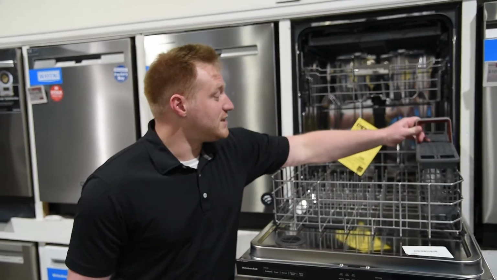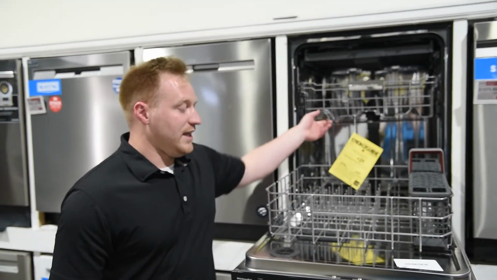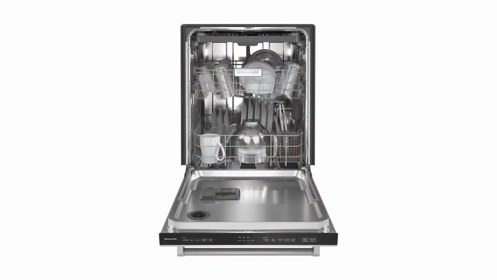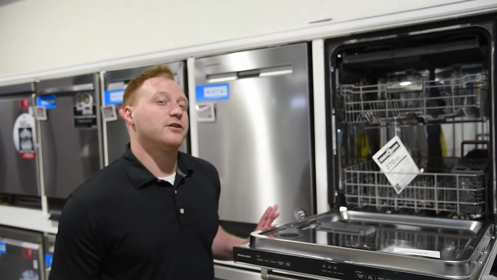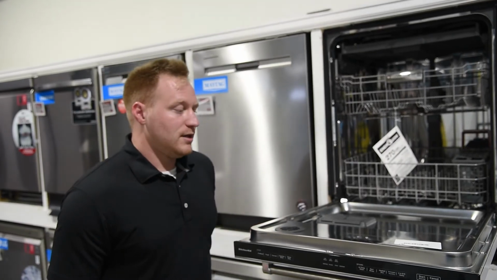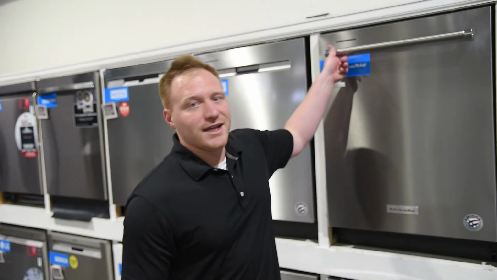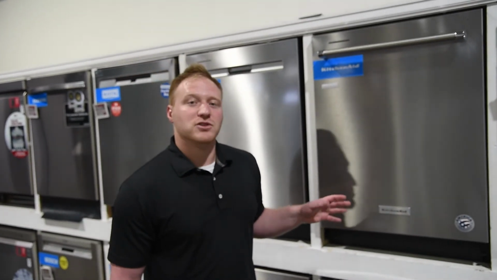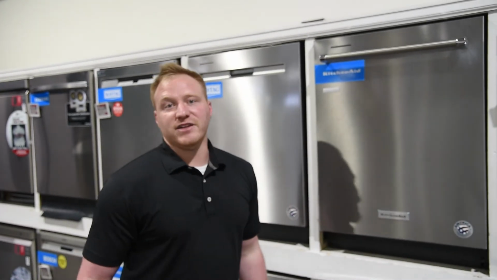You'll notice too, this one does have the glide rack up top. So a lot of the features on the previous model carry forward into the upper level models. One of the really nice things too that you're getting in addition to the third rack with this model is that it runs at 39 decibels, which in the industry we consider 38 decibels to be whisper quiet. So this is one that is significantly quieter than most dishwashers on the market, to the point where you might not even hear this one running.